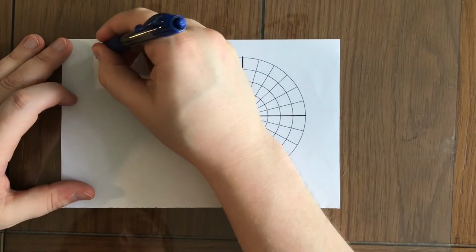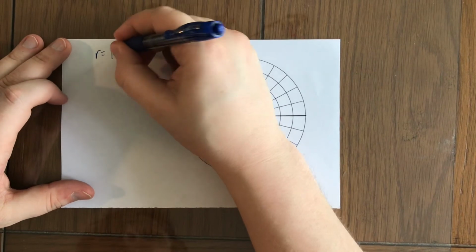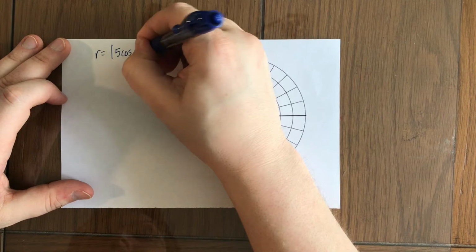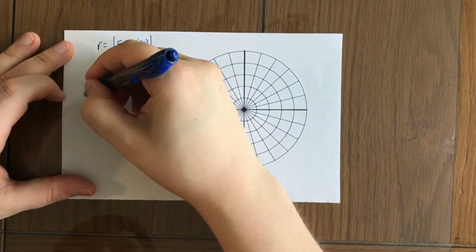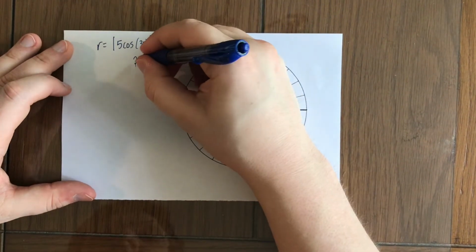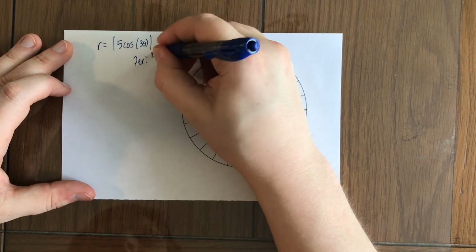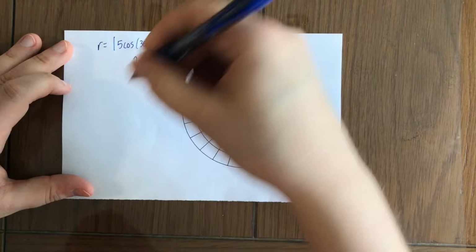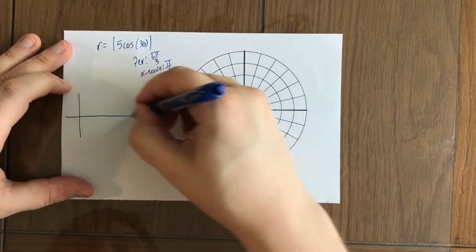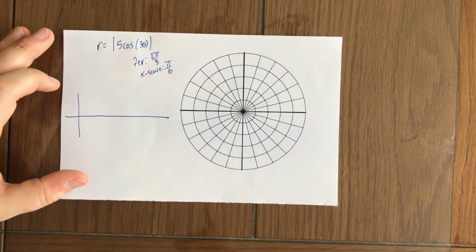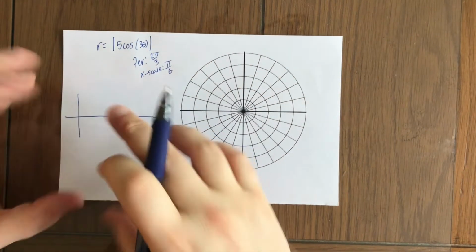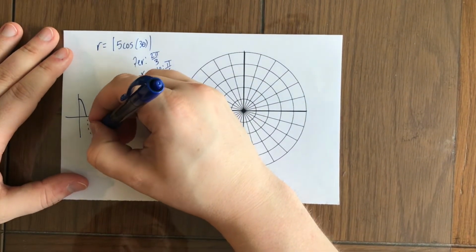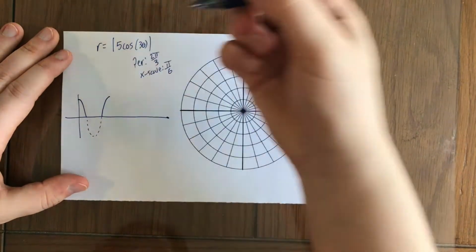All right, so this absolute value here is kind of tricky. We've got r equals absolute value of 5 cosine 3 theta. All right, so let's actually go about graphing this. If I normally were to graph this, I would have period 2 pi divided by 3, an x scale of pi over 6. So let's just sketch this super quickly. But I'm going to do something a little bit weird. Anytime I go negative, I'm going to put a dotted line when I graph it. So I'm going to go here, and then it's going to go down and back up. So that's one full cycle here.